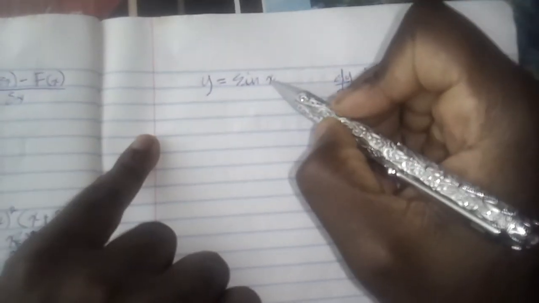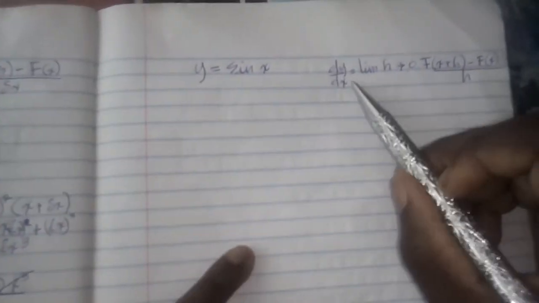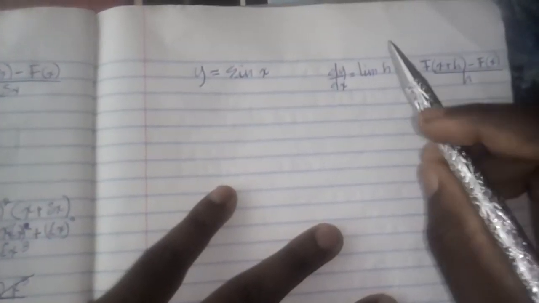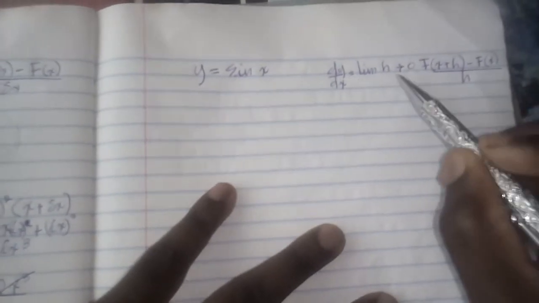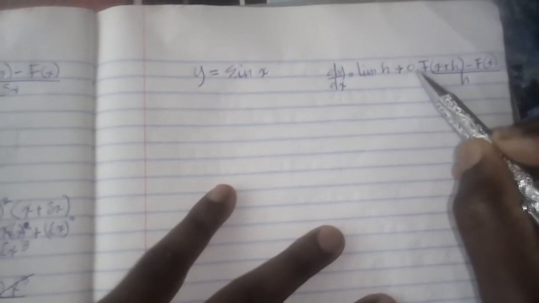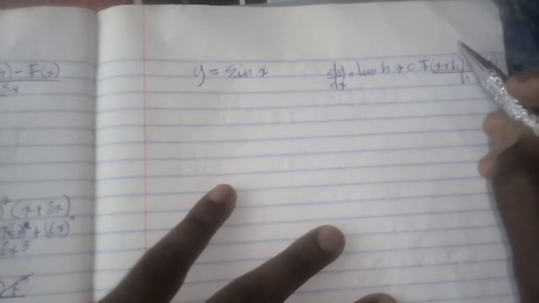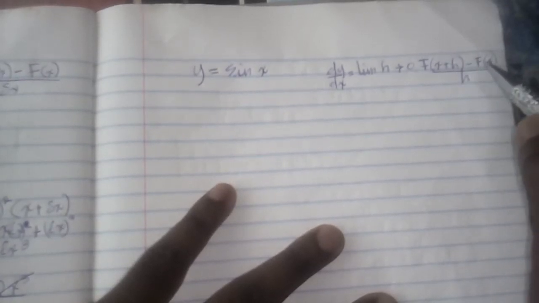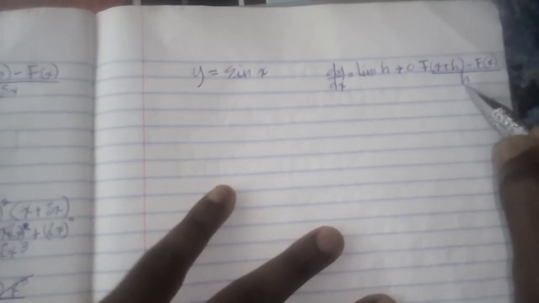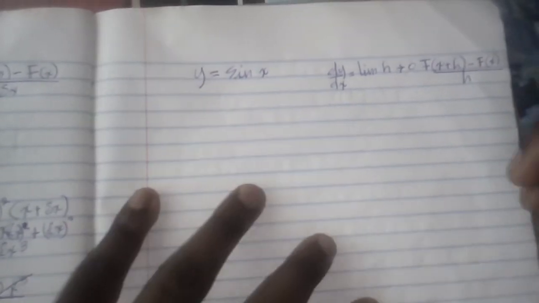Today we are going to differentiate sin x using first principles. This is the formula for differentiation from first principles: dy/dx is the limit as h tends to 0 of f(x + h) minus f(x), over h.